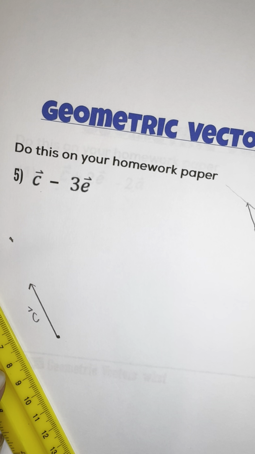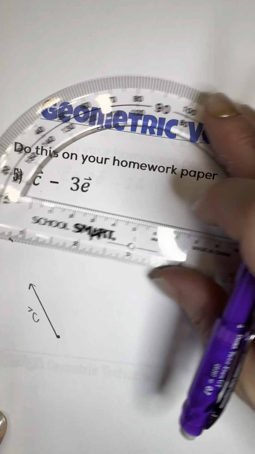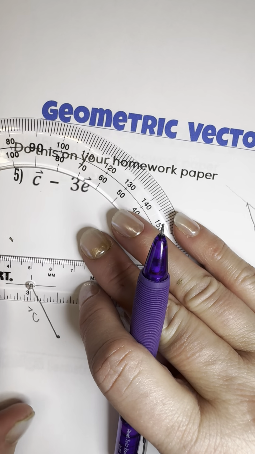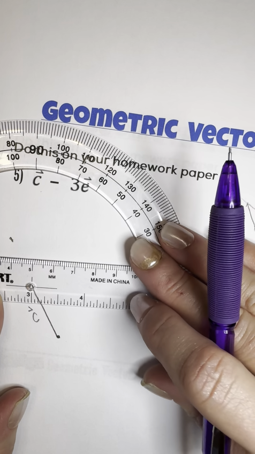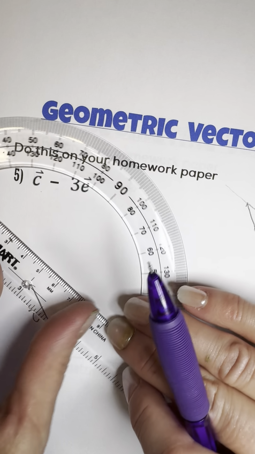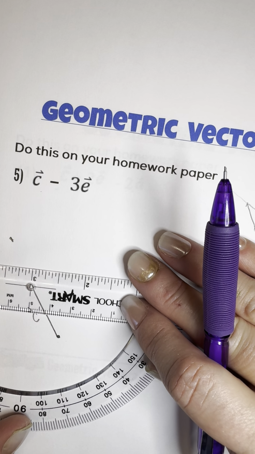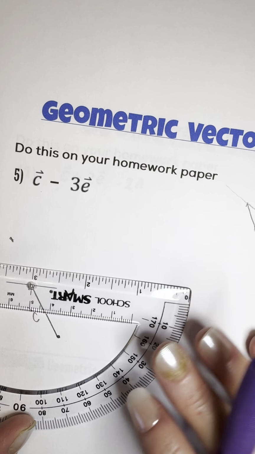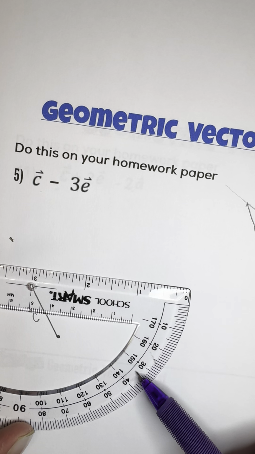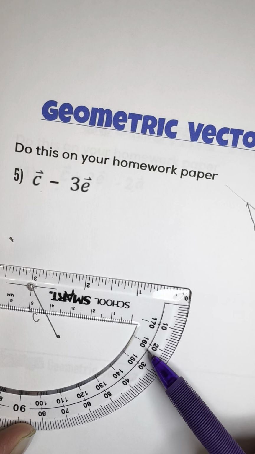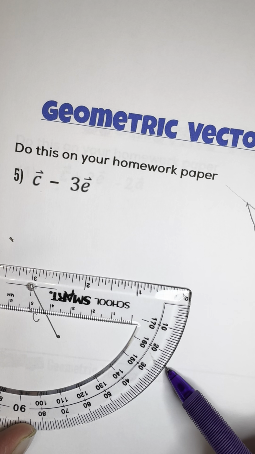Now what I'm going to do is I'm going to do negative or minus 3e. So it feels like I should be holding my protractor here and then going over and marking the 155. But since it's a minus, I'm going to take my protractor and I'm going to flip it upside down. And instead of going off to the left there, I'm going to kind of come down and find the 155 that's down here. So there's 150, 160, so 155 would be about right there.